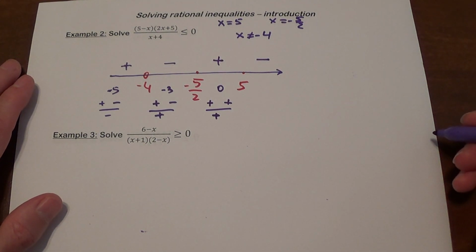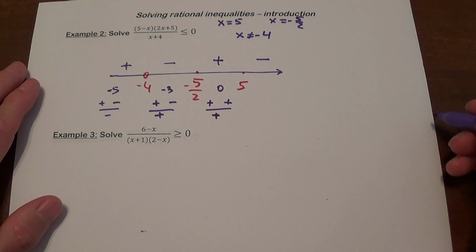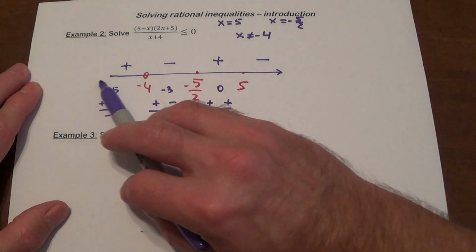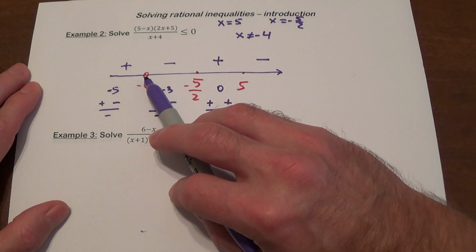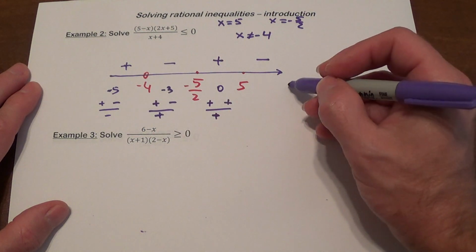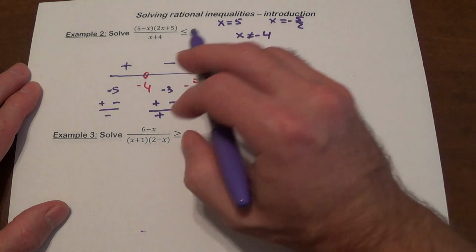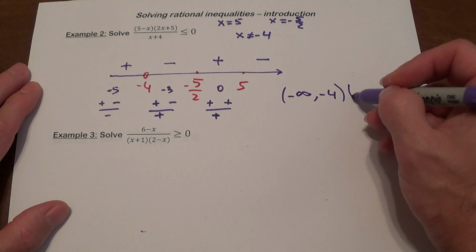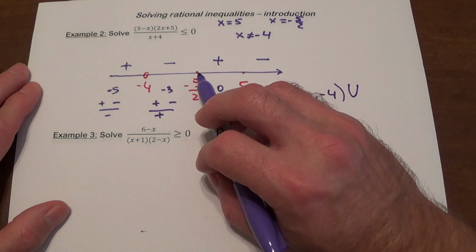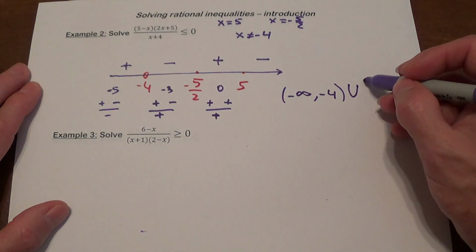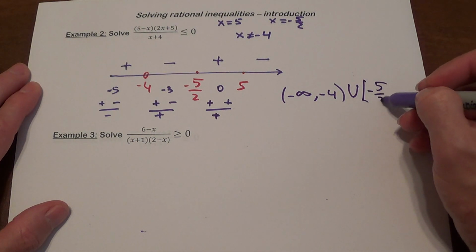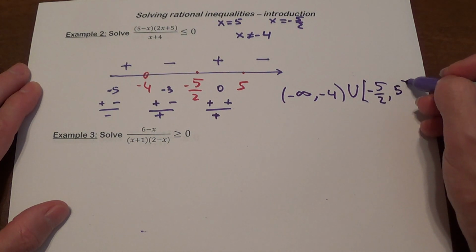We are allowed to include the endpoints except the excluded values. So we're going to go from negative infinity to negative 4, which must be excluded because it's an excluded value. So negative infinity to negative 4, open. Does not matter if it's less than or equal to. Along with, and here, we're going to include both endpoints from negative 5 halves to 5.